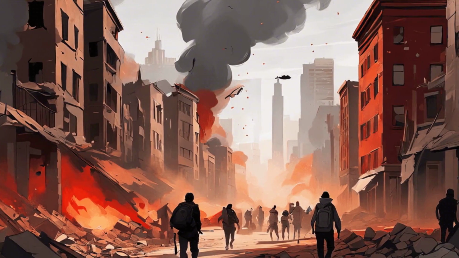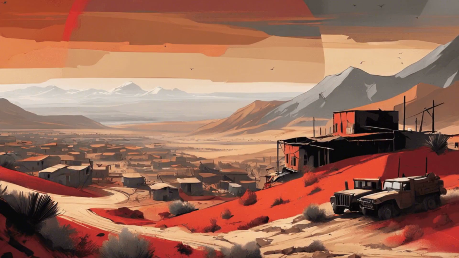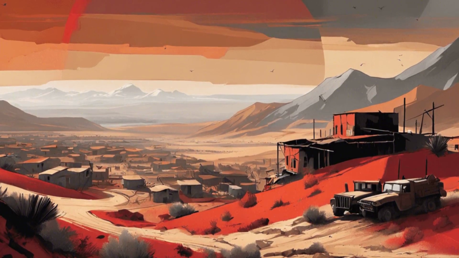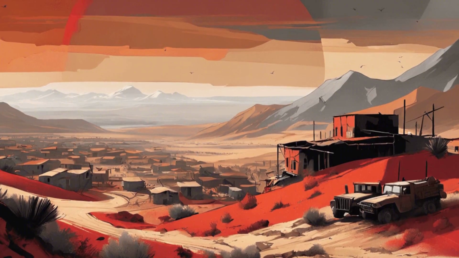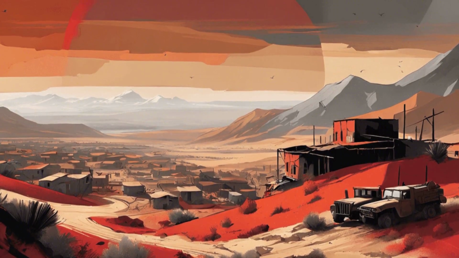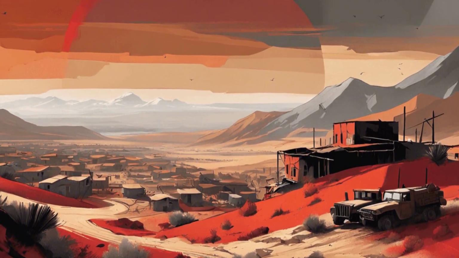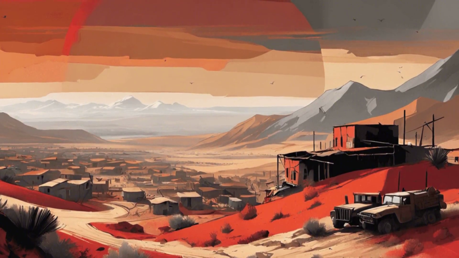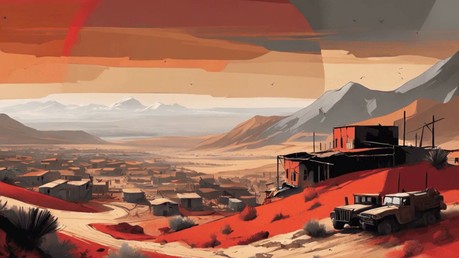Section 3. Syrian Civil War. The Syrian Civil War is a multifaceted conflict that has drawn in numerous regional and international actors, making it one of the most complex and devastating wars in recent history. The conflict began in 2011 as part of the Arab Spring, a wave of protests and uprisings across the Arab world calling for political reforms and greater freedoms.